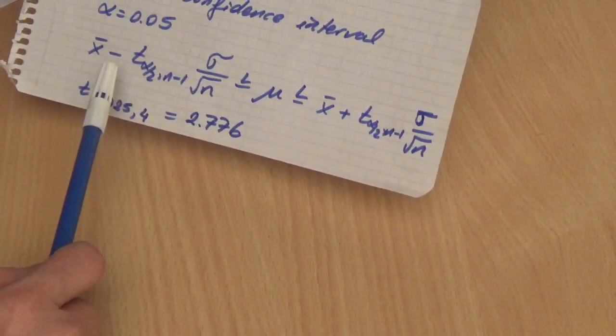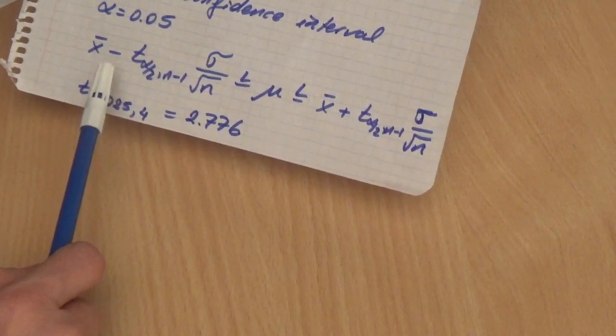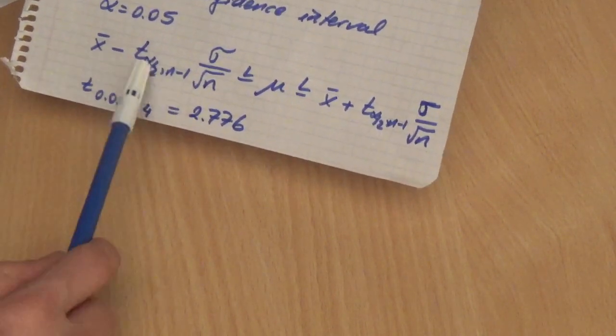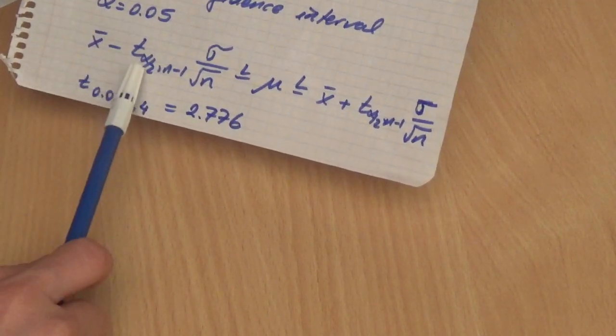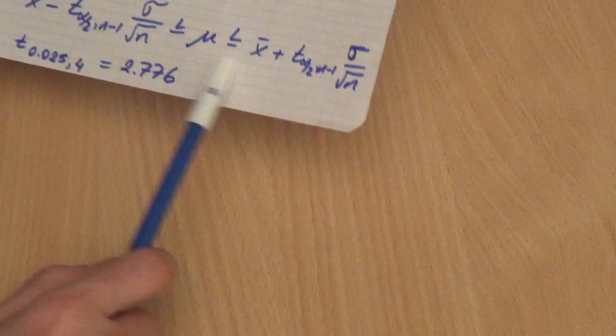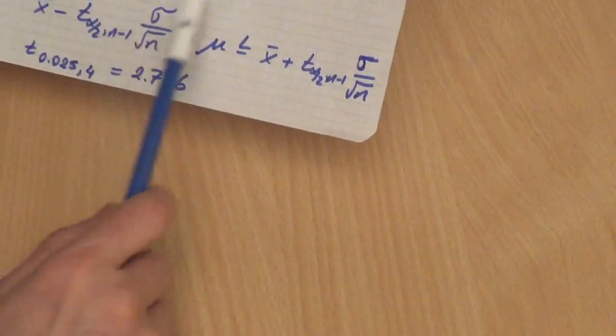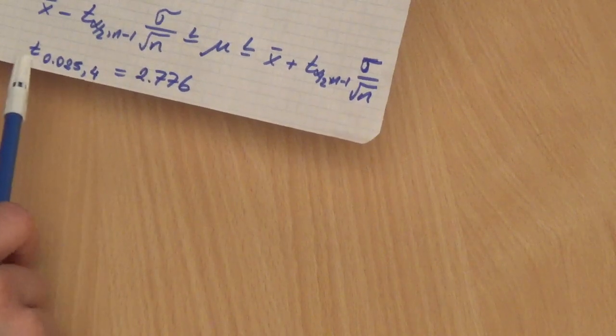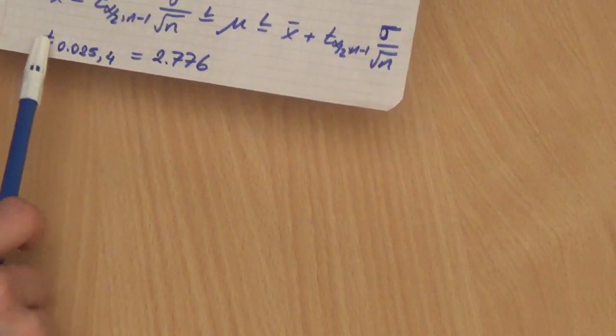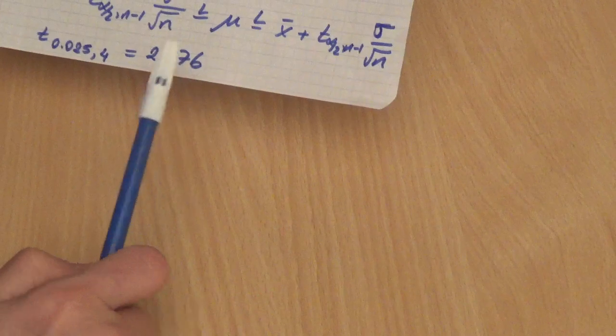When we have values less than 30, we take t value as the calculation. So here's the formula for the confidence interval of the average, and we find t value as 2.776.